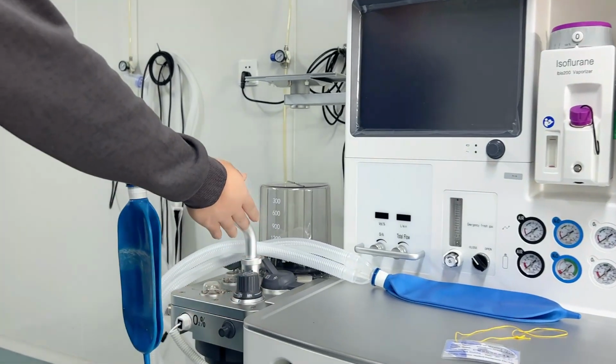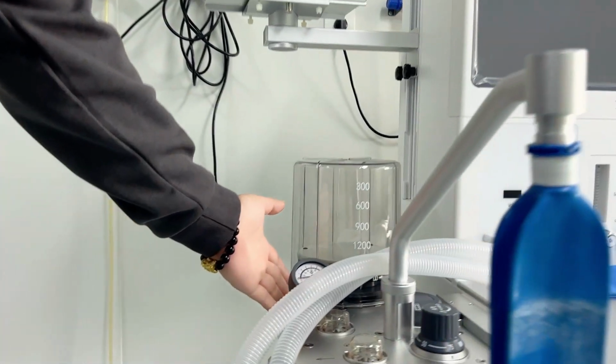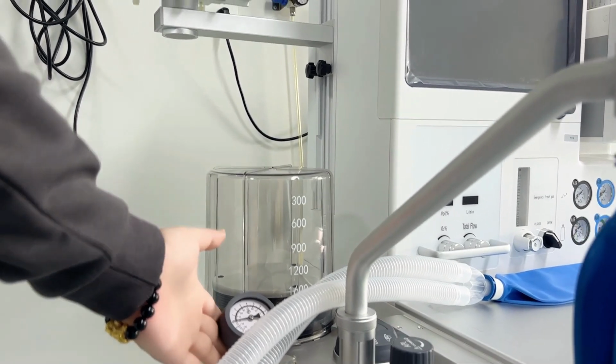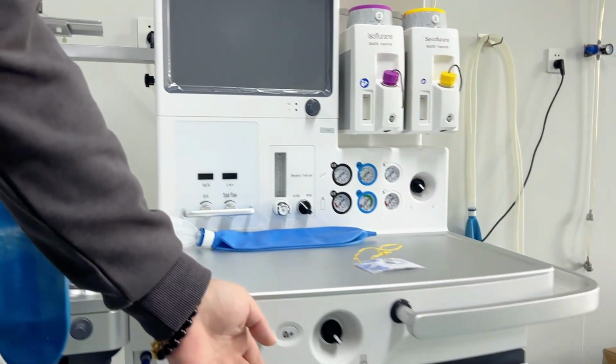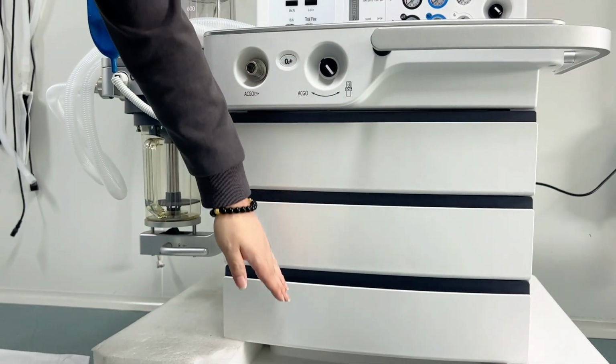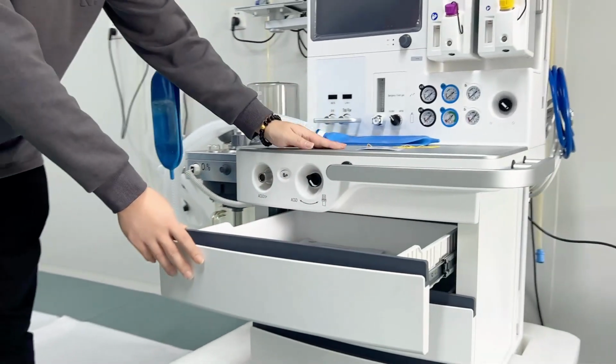And thirdly, we can see here the breathing circuit. For this one, we are using the metal one, and it also has the heating function and the bypass function. Here are the drawers. For this machine, the standard configuration is 3 drawers, and each one of them can hold different kinds of things.